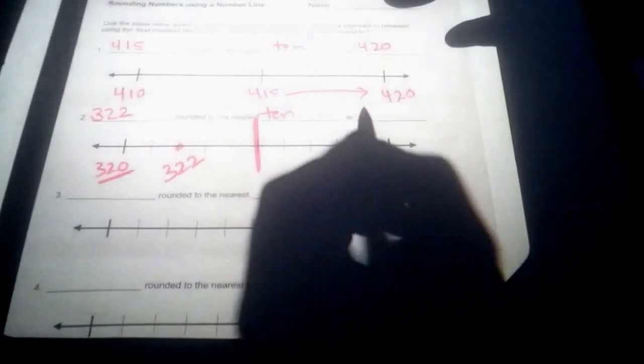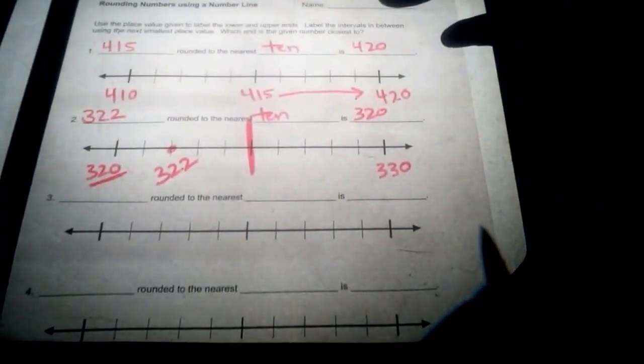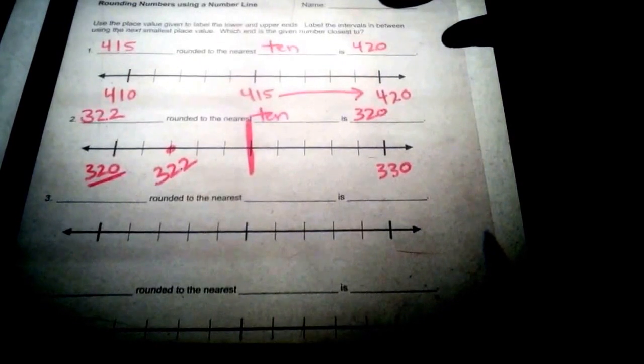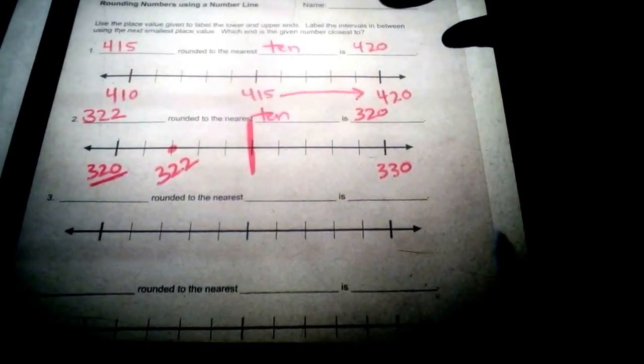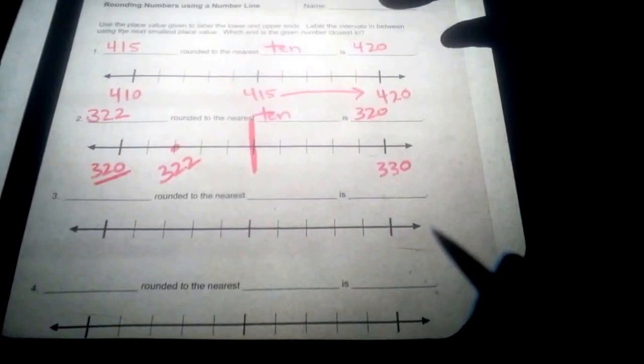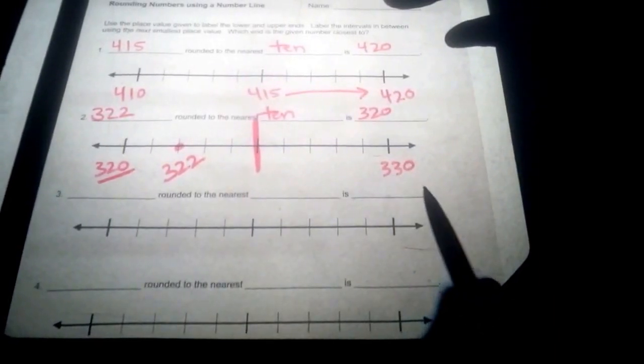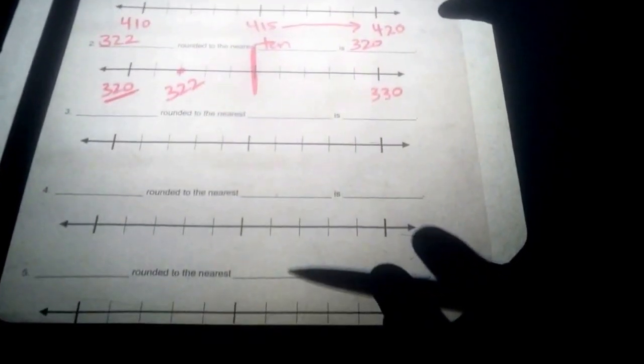This one is closer. Look how close it is. This 320 is the nearest 10. So that's our answer. That's why it's called nearest 10. We're going to the one that we are nearest to. And if we're exactly halfway, we go up to the next one. So you can visually see that it is closer to 320 than it is to 330.